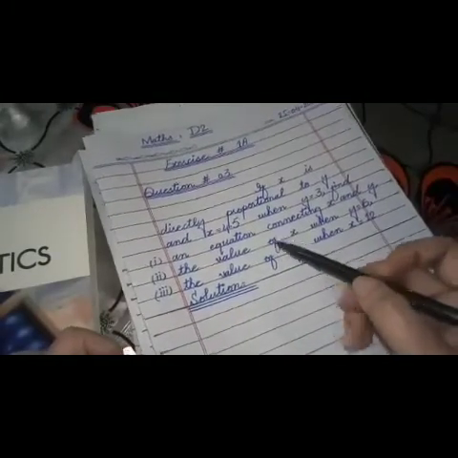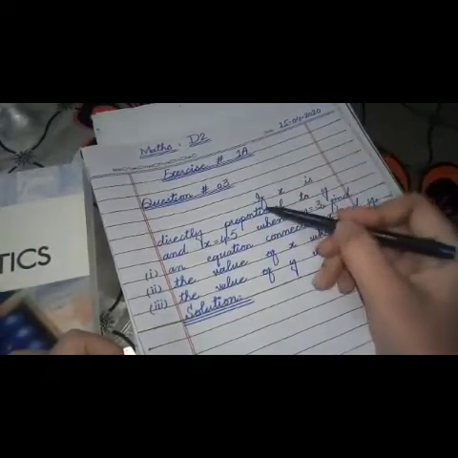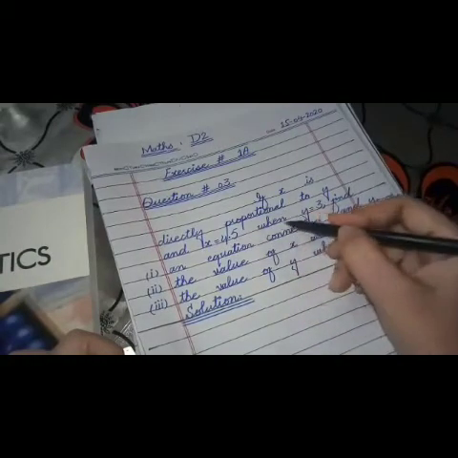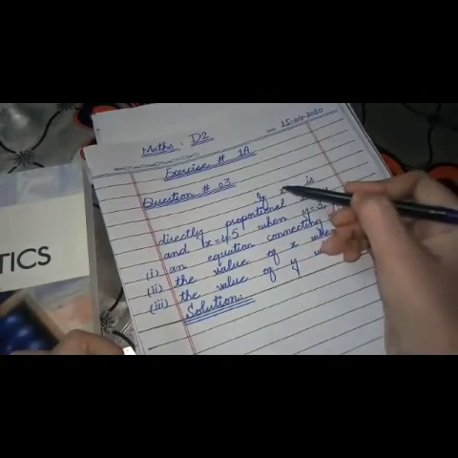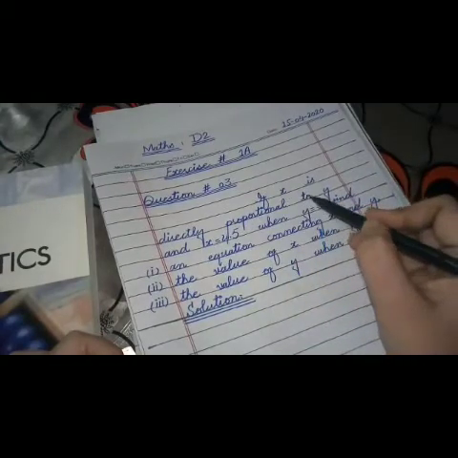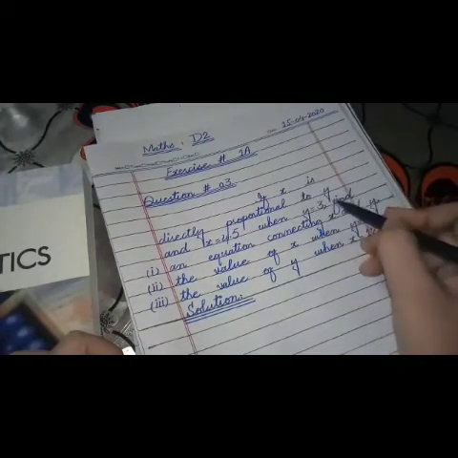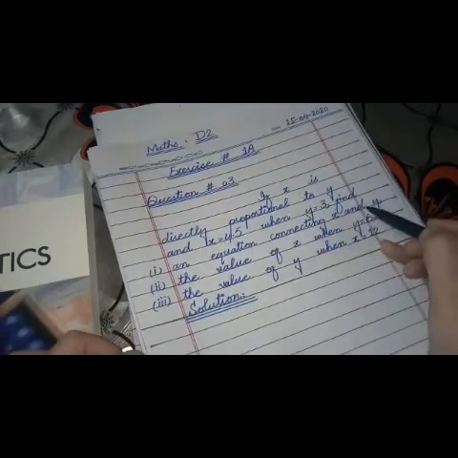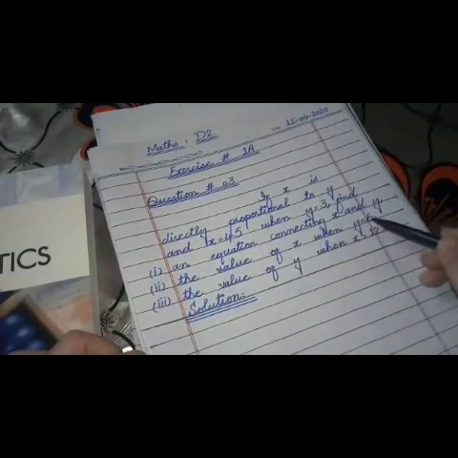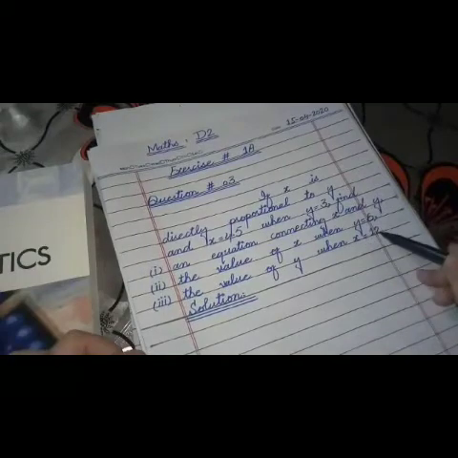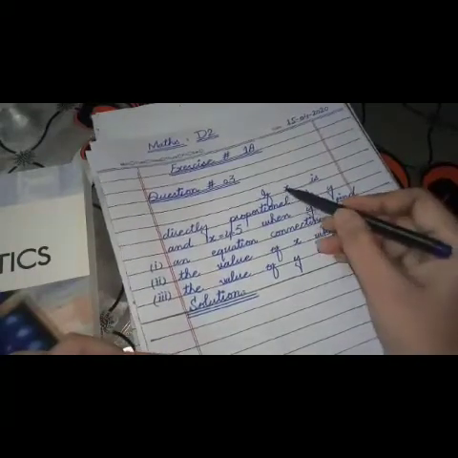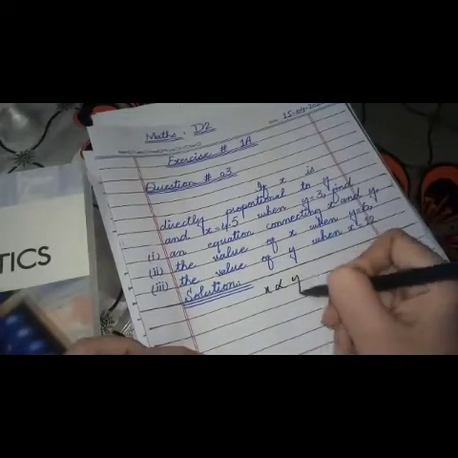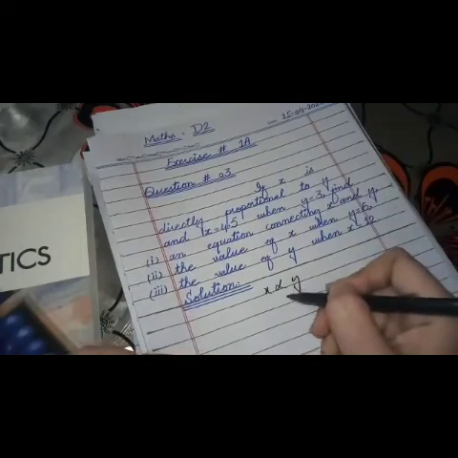Okay, students, come to question number 3, exercise number 1A. If x is directly proportional to y and x is equal to 4.5 when y is equal to 3, they have given us that x and y are in direct proportion. And 3 questions are required: find an equation connecting x and y, find the value of x when y is given, find the value of y when x is given. Okay, so first of all, they are in direct proportion, both x and y.